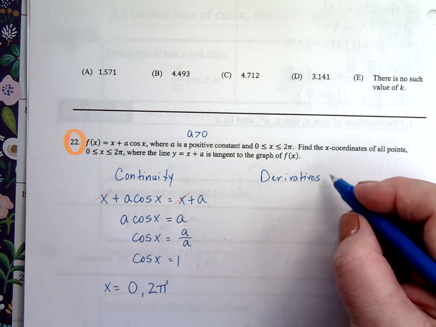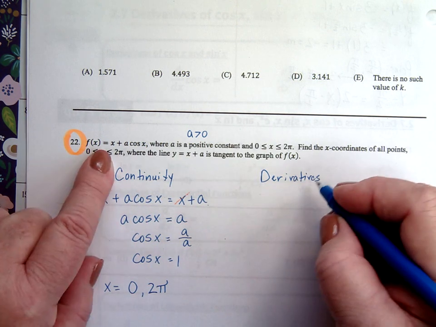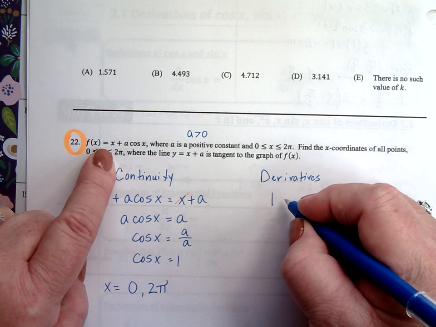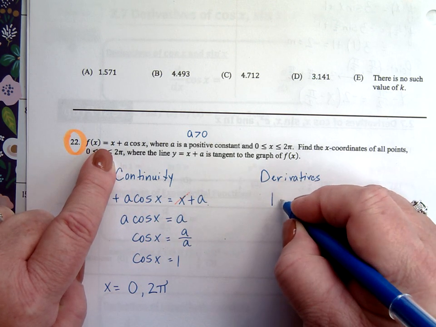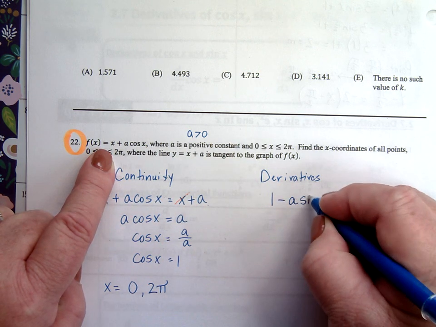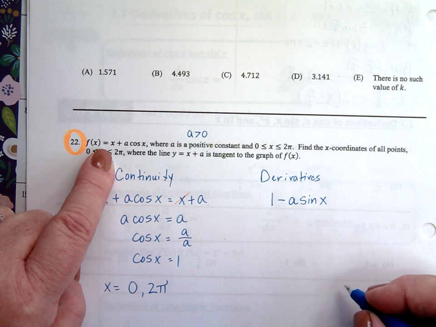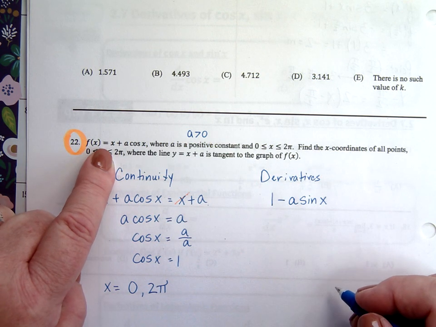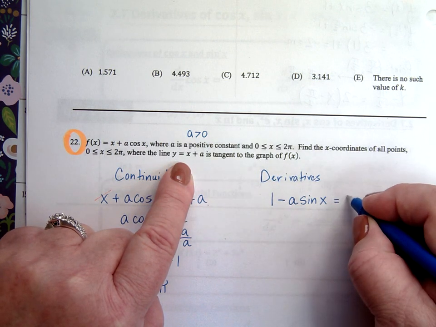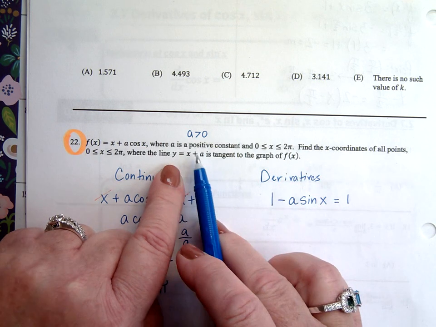The second piece is to check out the derivatives of these. So the derivative of f of x is 1, and then the derivative of cosine is negative sine. The constant in front just stays the constant in front. So 1 minus a sine of x is my derivative for the f of x function. And my derivative for the line is just 1, because the derivative of a is a constant, so that's 0.